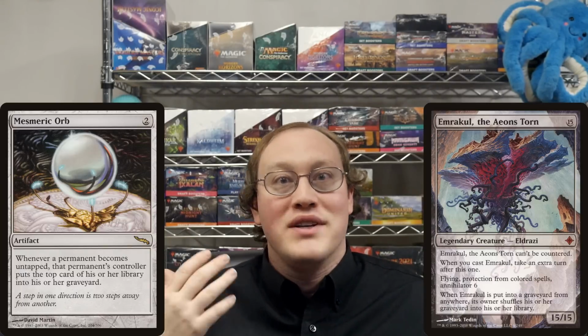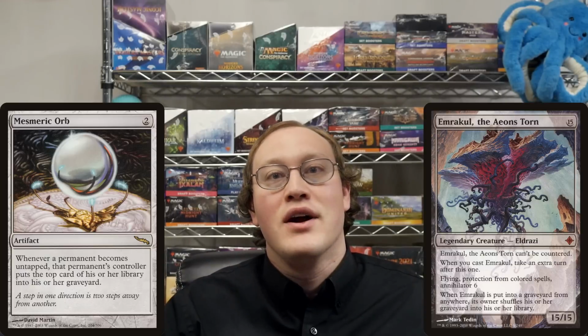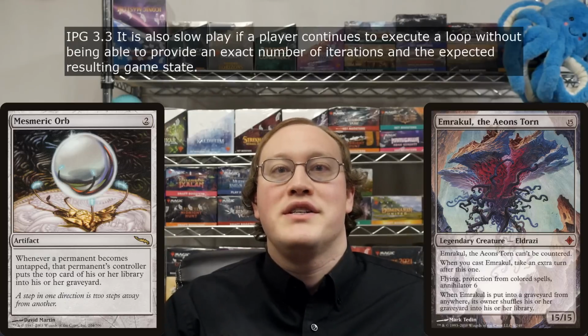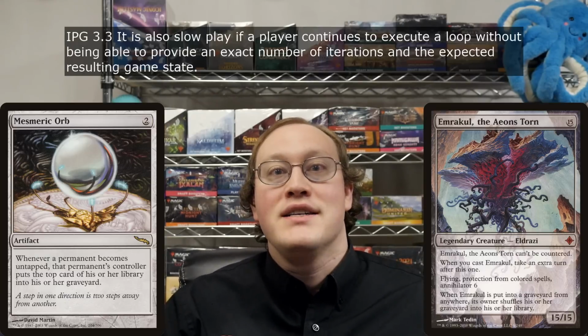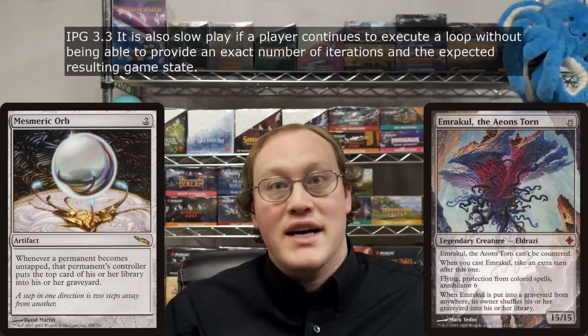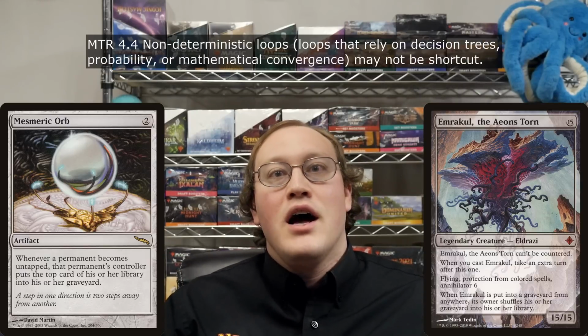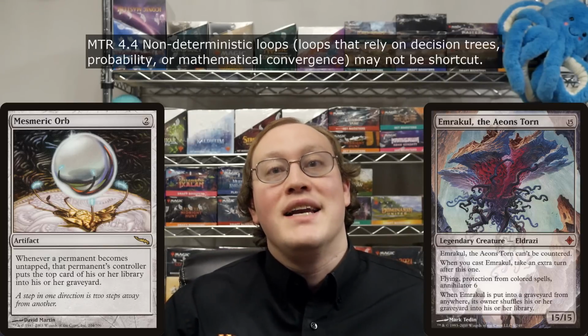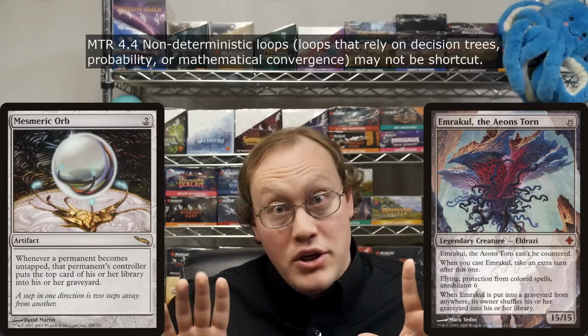Of course, we didn't want stuff like this happening in Magic tournaments either. And that's the reason why we added this clause to the definition of slow play, which says that once a player identifies that the game is in a loop, the players involved in that loop cannot continue to execute it without shortcutting it. A loop that includes random elements, such as the one that we're considering now, is called a non-deterministic loop, and it cannot be shortcut.